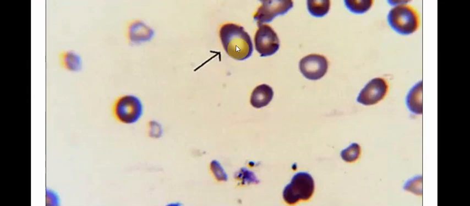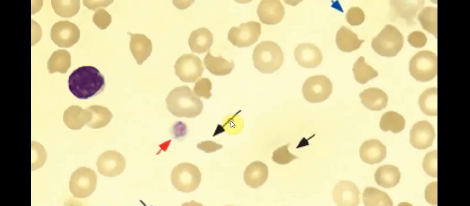These cells, oval ones, these are macroovalocytes. The cells which are pointed out are helmet cells. These are seen in macroangiopathic hemolytic anemia.